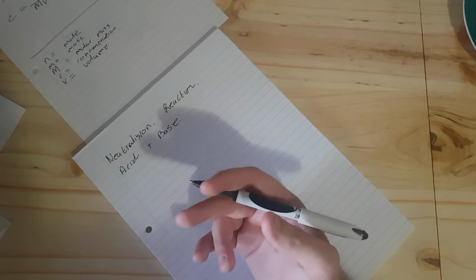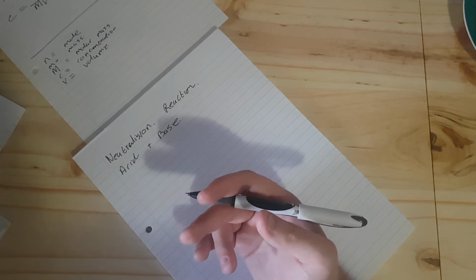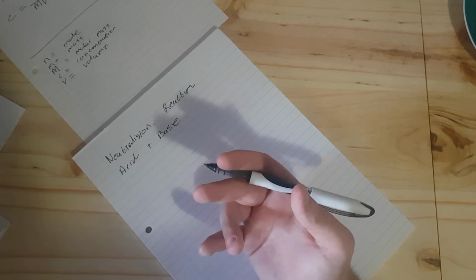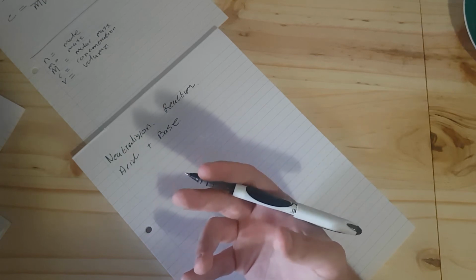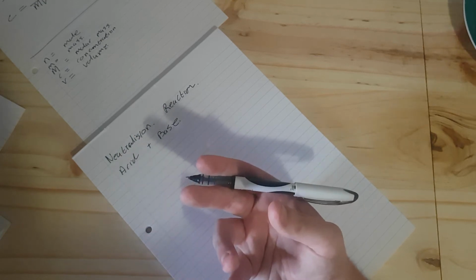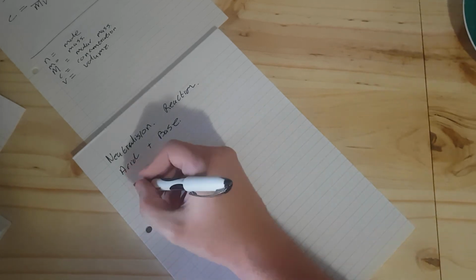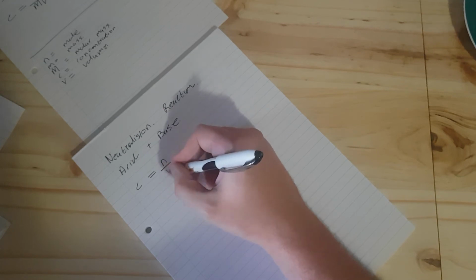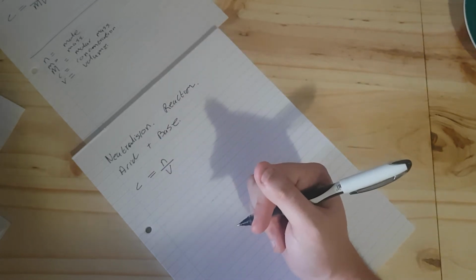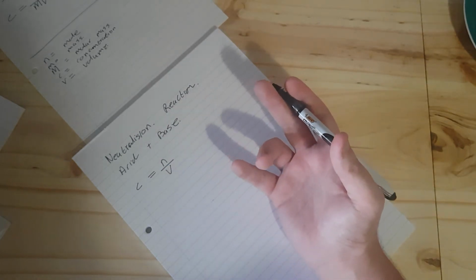More or less what happens is, we calculate an unknown concentration for a balanced chemical equation for something where we know the concentrations. Now we know that concentration is equal to the moles over the volume. Now this is called titration.